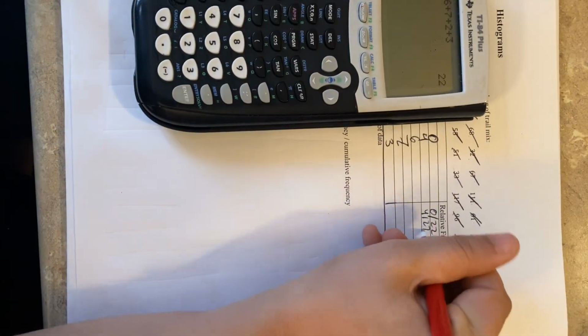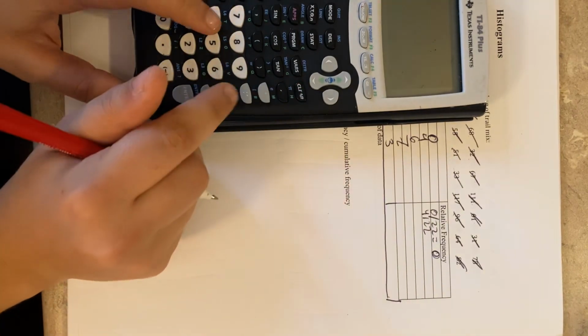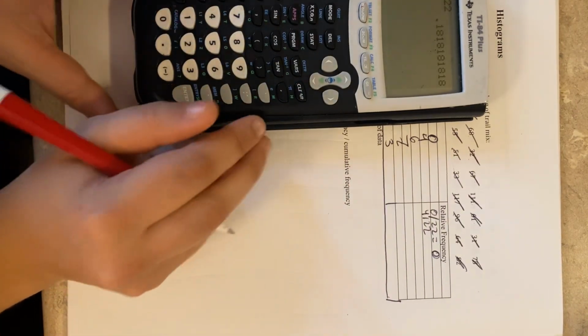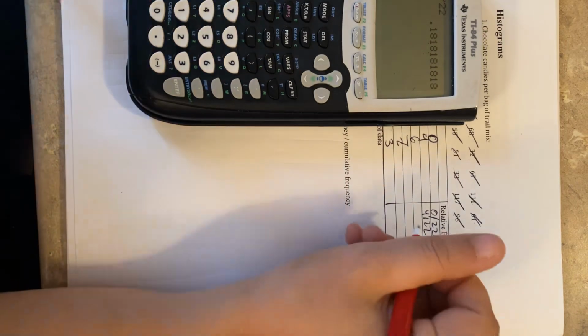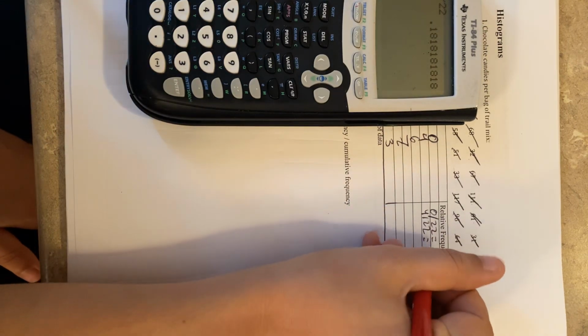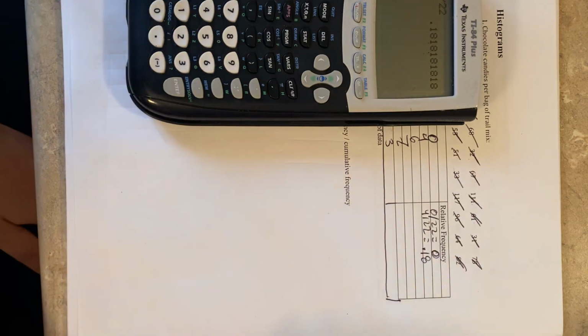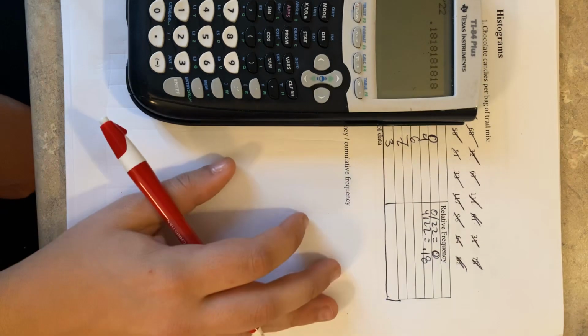Okay? For the next one, that would be 4 over 22. And we're going to use 2 decimal places. And that's going to give us 0.18. Okay? And we do the same thing with the rest of our column.